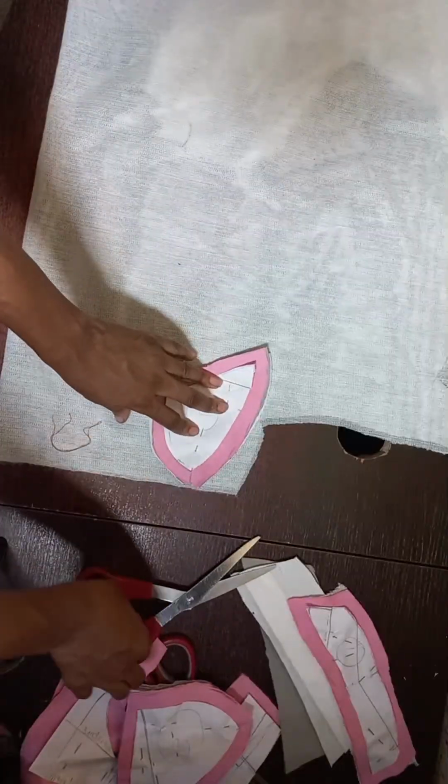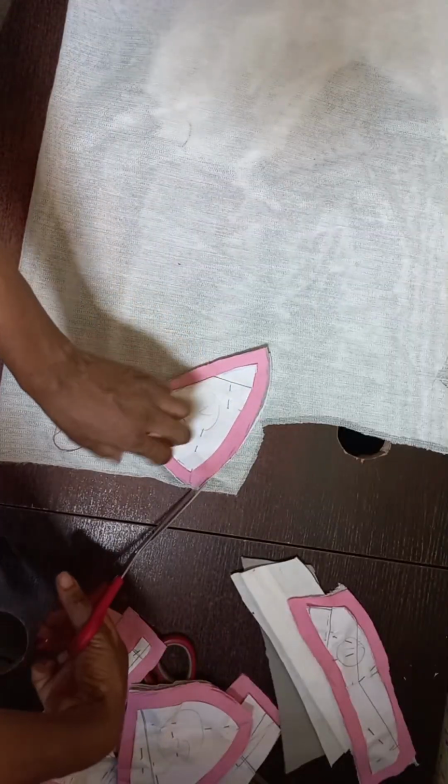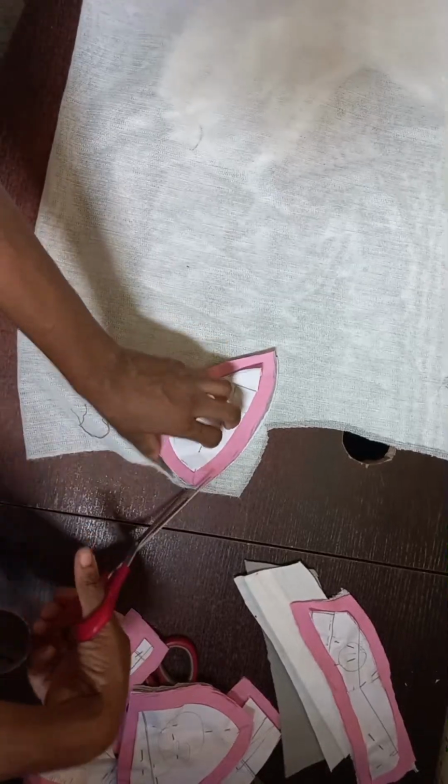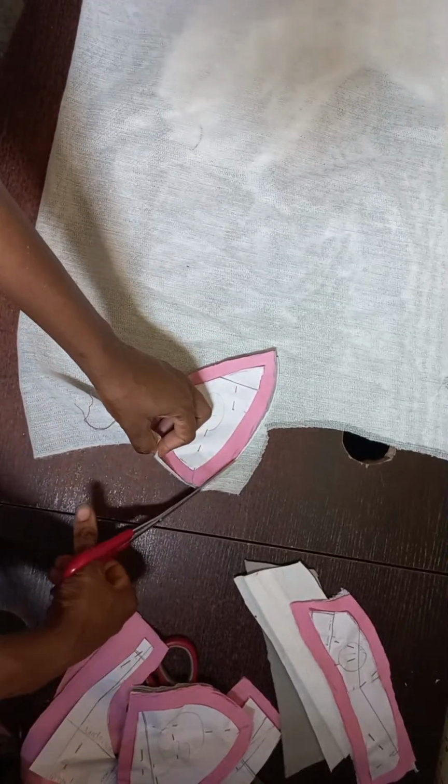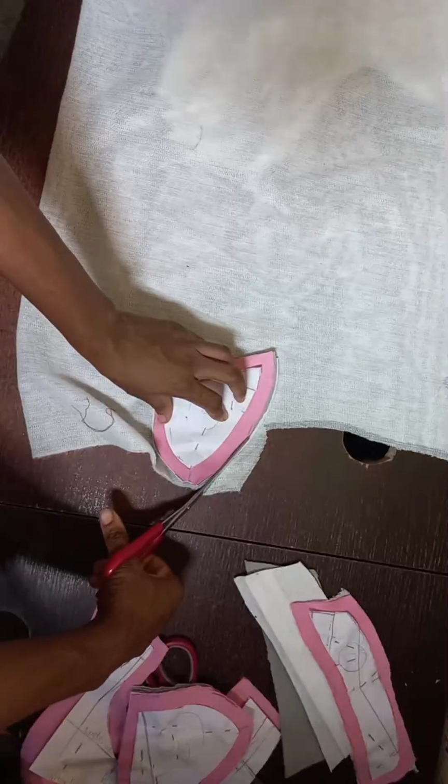Most times when I want to add interfacing to my outfit, I'll just place it over it and iron before I cut.